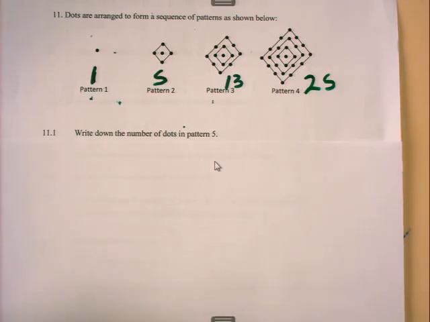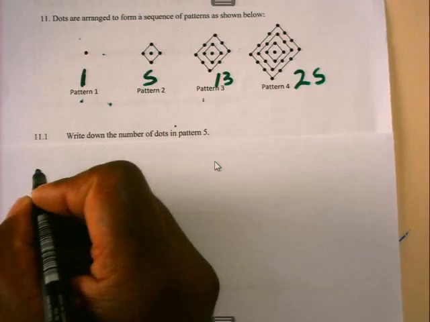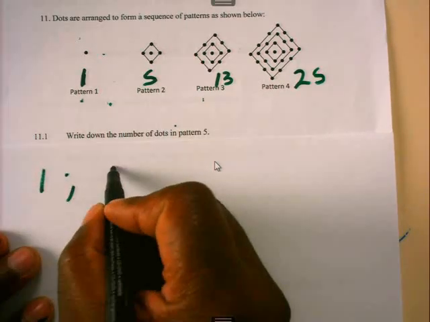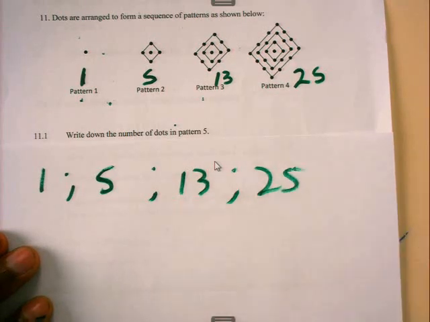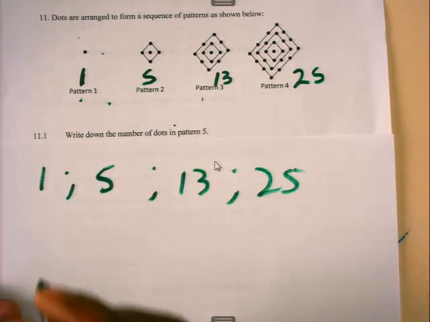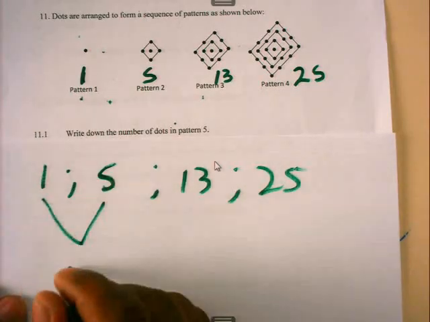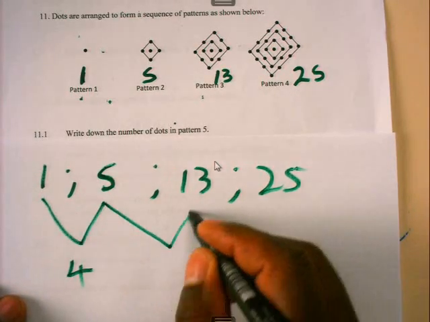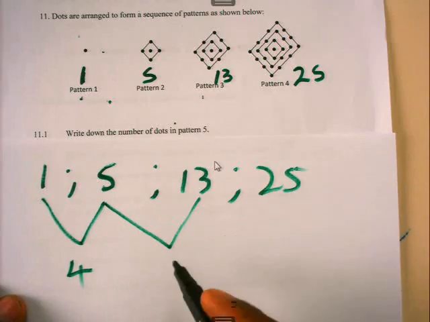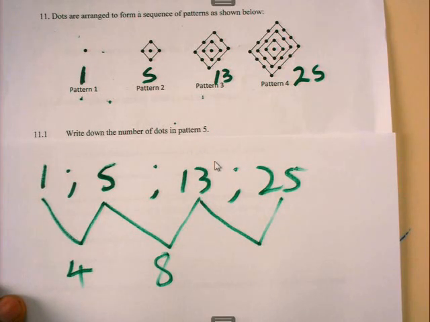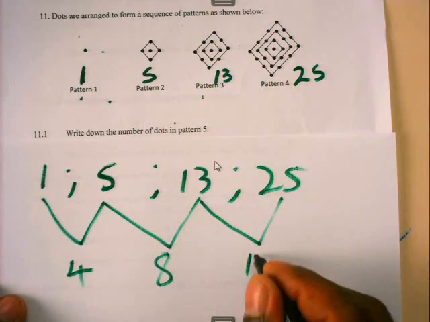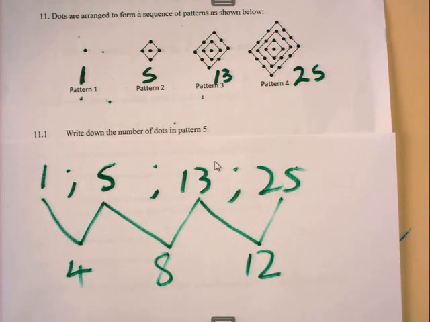Check the first difference. We have 1, 5, 13, 25, and we don't know what type of pattern this is. Let's check the first difference. 5 minus 1 is 4. 13 minus 5 gives us 8. 25 minus 13 gives us 12. So you can see already the first difference is linear. Once the first difference is linear, it means the second difference must be constant.